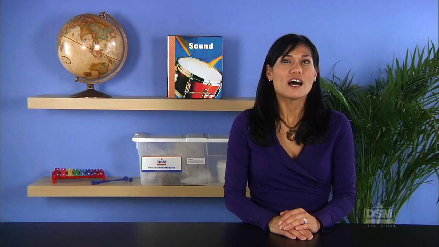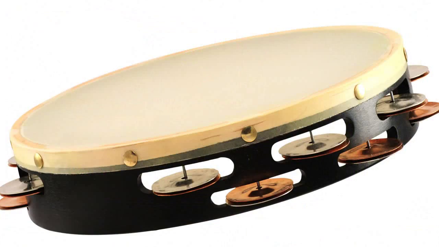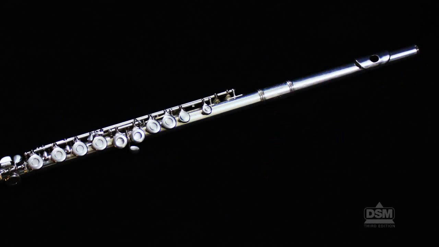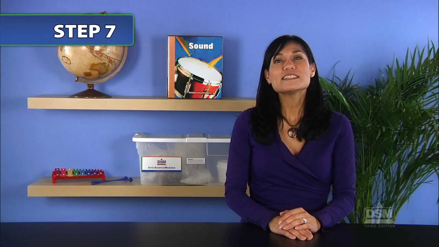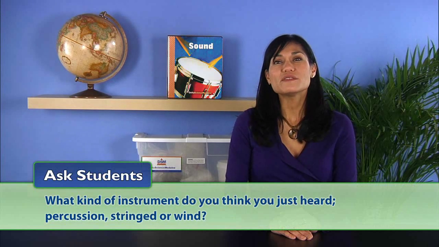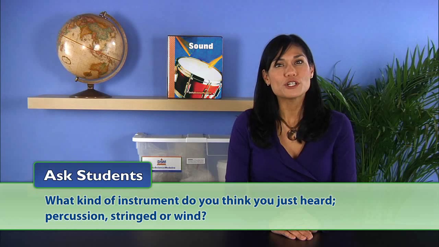Next, tell the students that you are going to play sounds of a variety of instruments and that they are going to try to identify each instrument as a percussion, stringed, or wind instrument. Play Section 1, entitled Instruments. Stop after each instrument has finished playing and ask, what kind of instrument do you think you just heard?